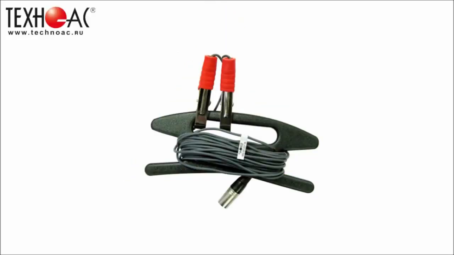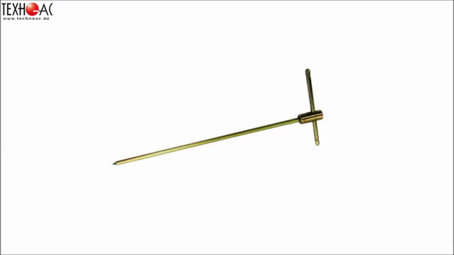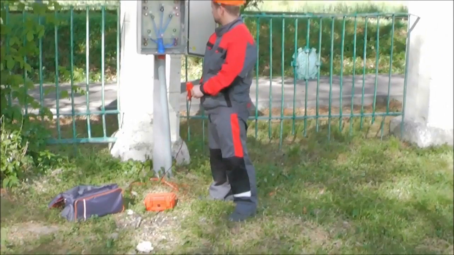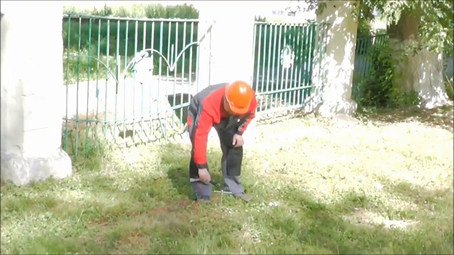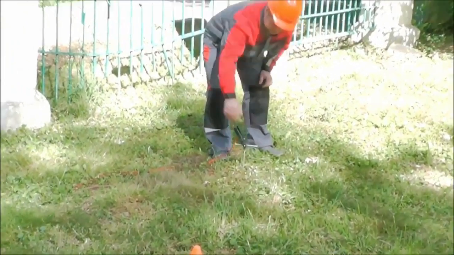For basic contact connection, the operator can use crocodile clamps and a grounding rod. Connect one clamp to the utility and the other to the grounding rod, as far as possible from the located utility. The other end of the located utility is strongly advised to be grounded.